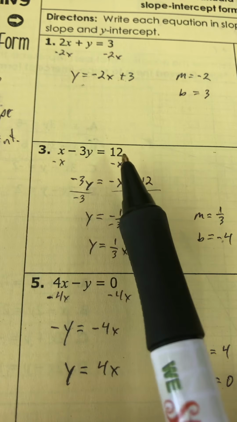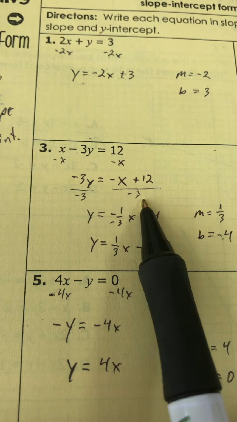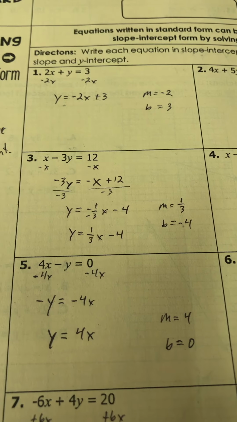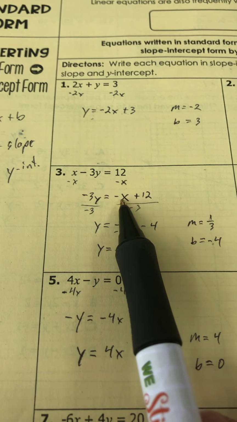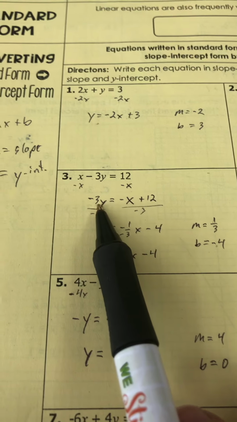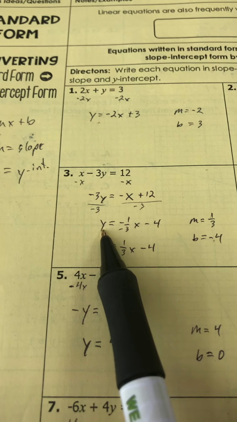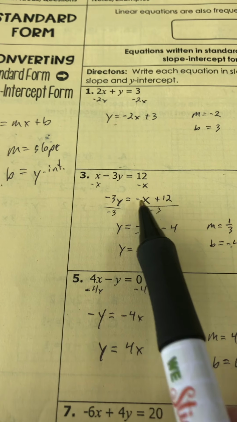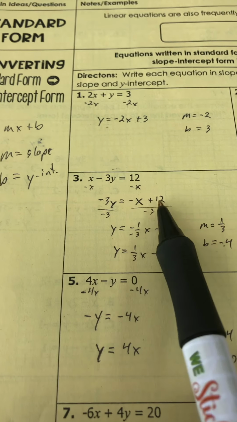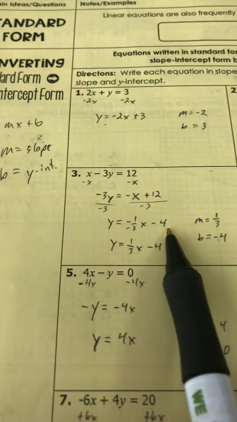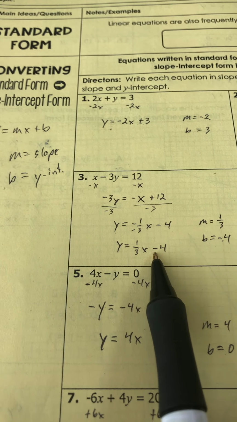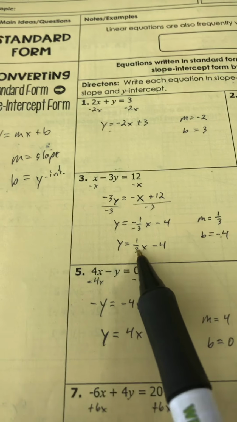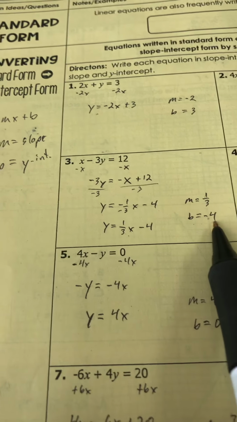Here I'm going to subtract x from both sides. When I subtract x from both sides, I end up with -3y equals -x plus 12. I'm going to divide both sides by -3. That gets my y by itself. Notice I have a -1 divided by a -3, and 12 divided by -3 is -4 over here. -1 over a -3 is just 1 over 3, and everything else stays the same. So my slope is 1/3, and my y-intercept is -4.